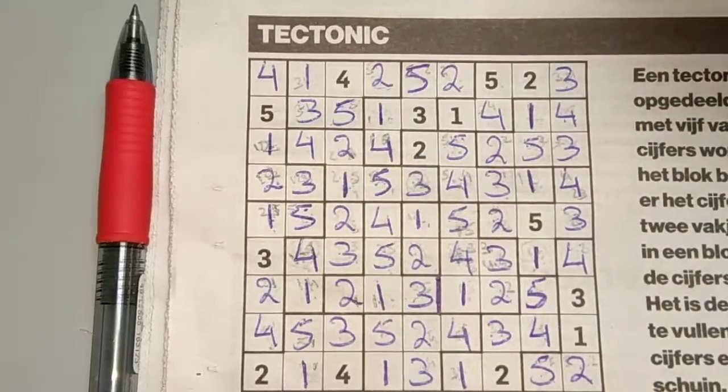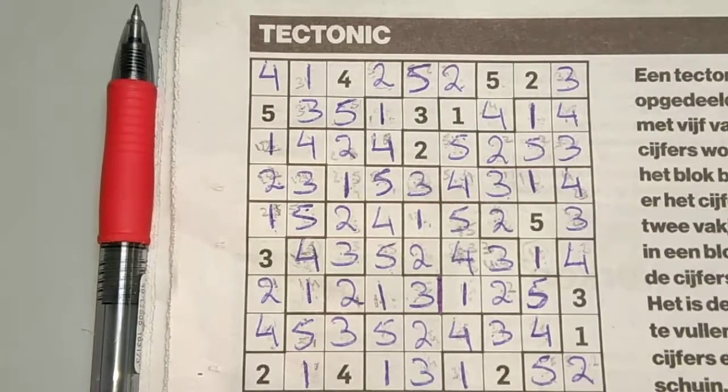Finished in 36 minutes. Alright, for this Suguru Tectonic puzzle.